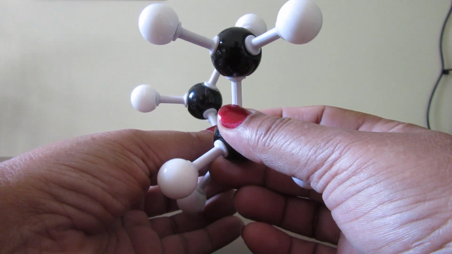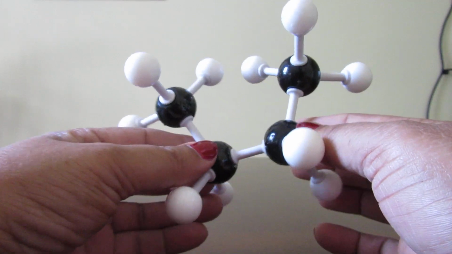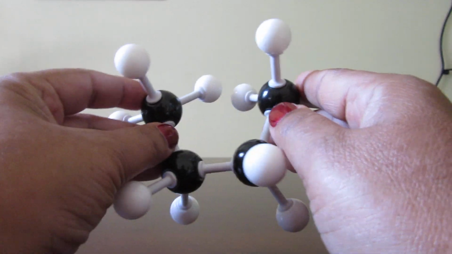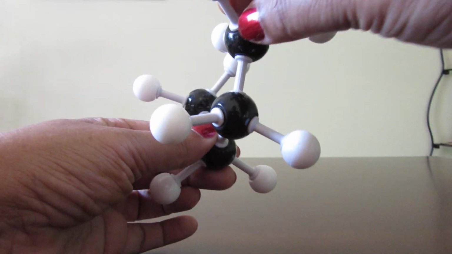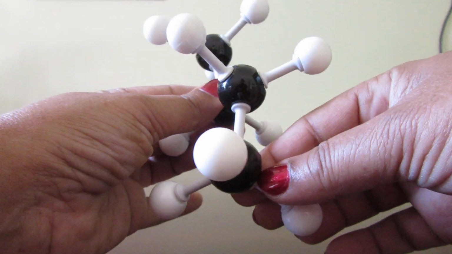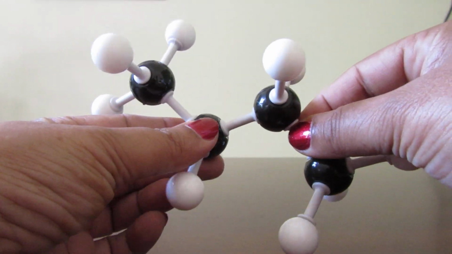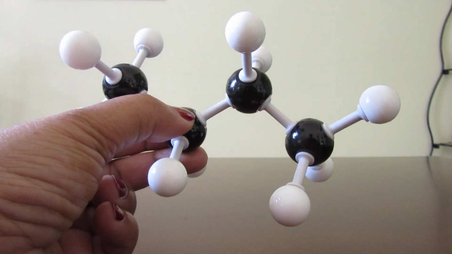So what I'm going to do is turn the structure around. So this is the eclipse. Look at the eclipse structure. Look at them fighting with each other. And then when you have the anti, where the groups are far away from each other, look at this conformation. This is the zigzag that we saw before, right? Or generally how we draw.